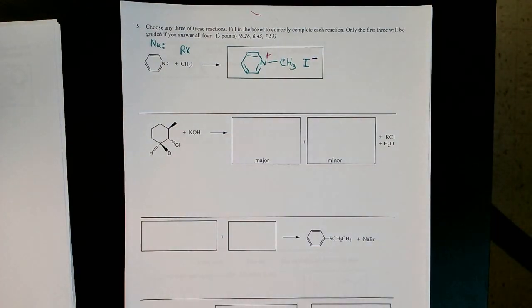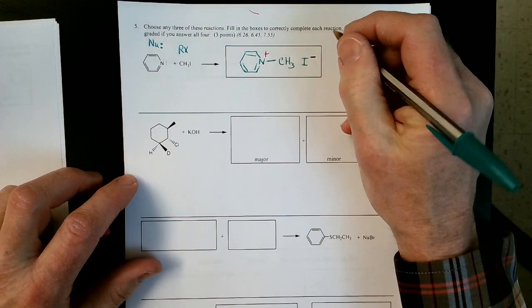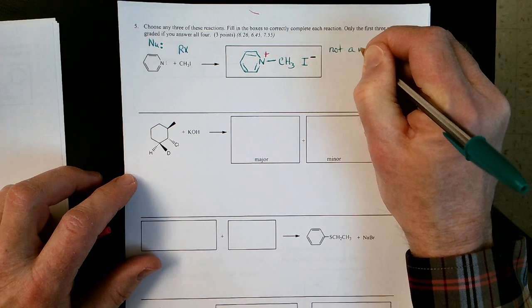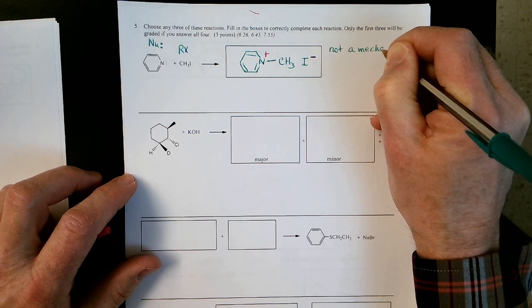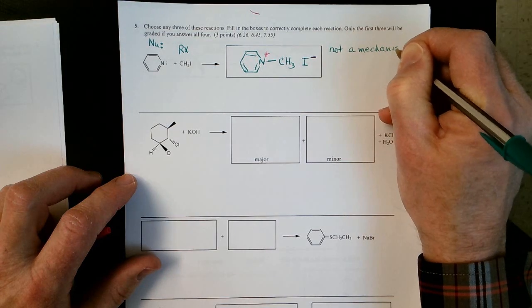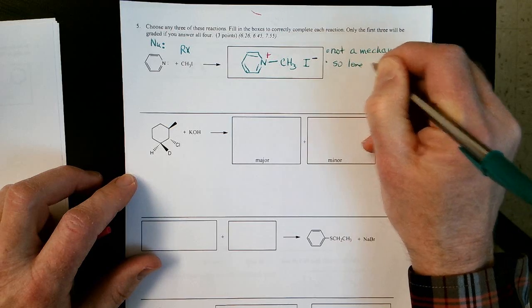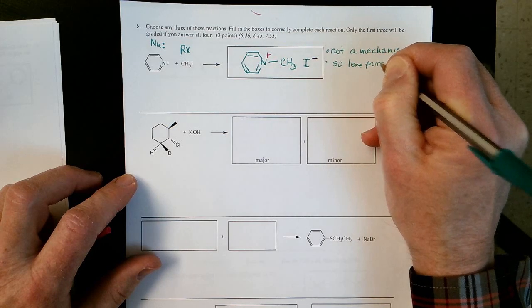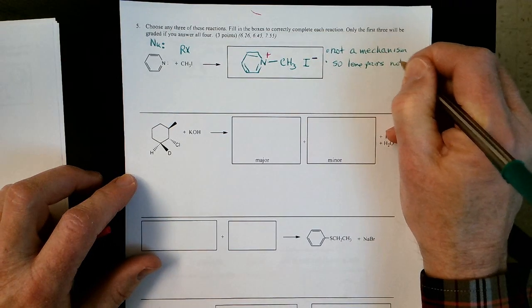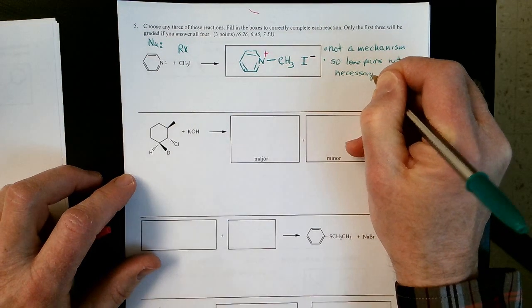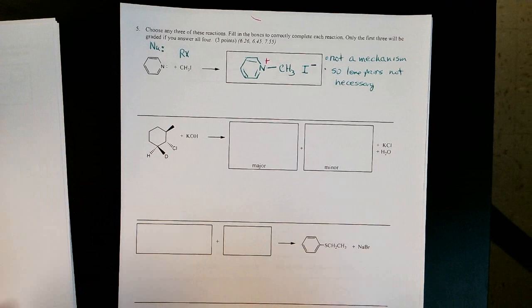Now, because this is not a mechanism, you don't have to show lone pairs. The question just asks for a product, and that means that your lone pairs and other parts of a Lewis structure, they're not necessary. It's not wrong to put them in if you want to, but it's just extra stuff.